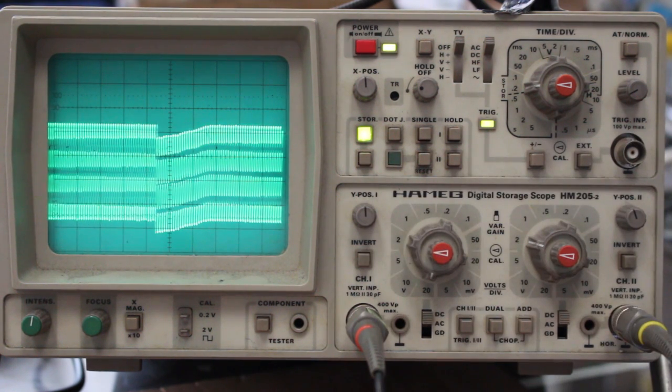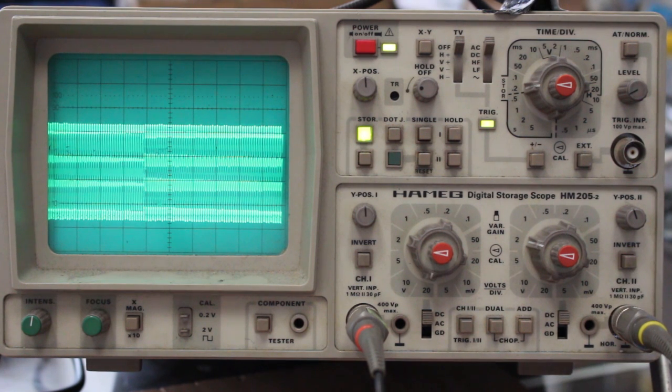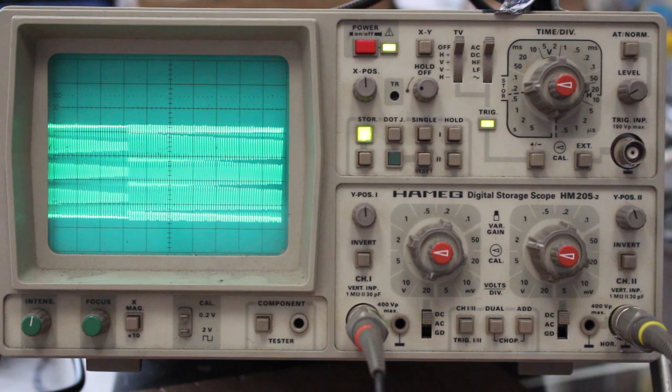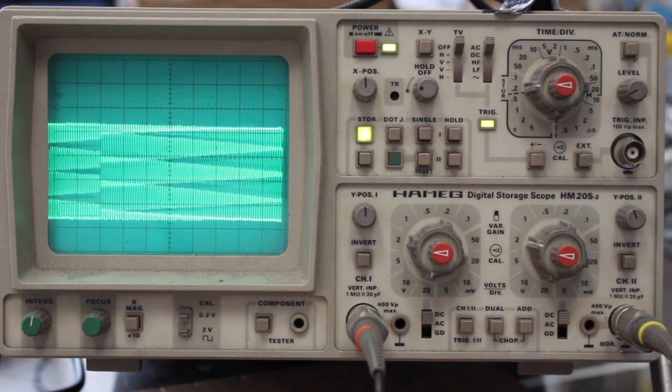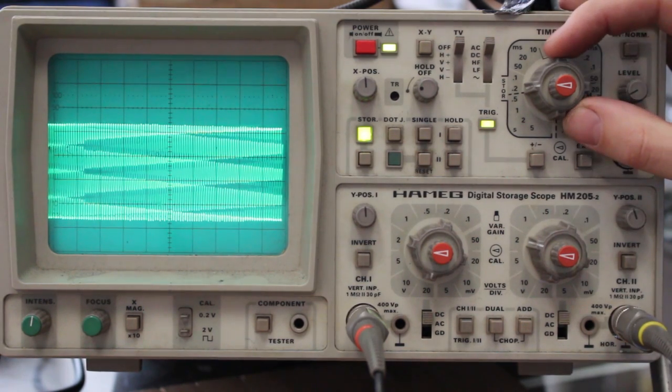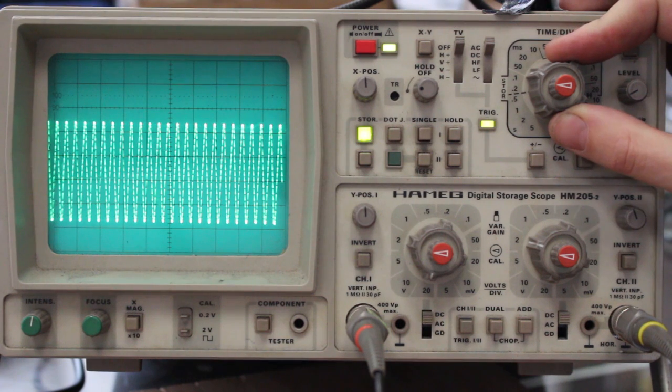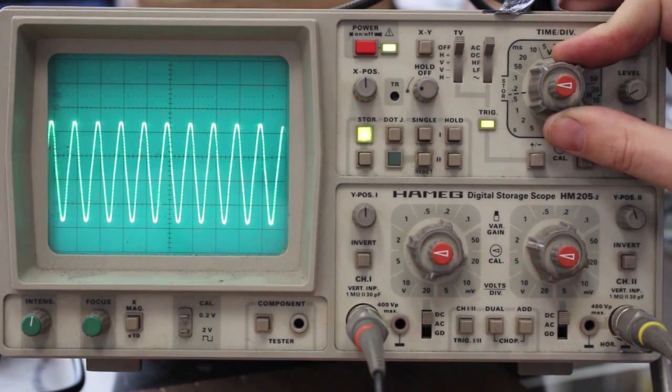But what's going on here? Well, we can't see it because it's a transformer that's connected to the mains. In the UK, this is 50 Hertz, and it's refreshing too quickly. We can't actually see it, so we need to change the time resolution. So as I increase the time resolution, you can begin to see the signal.